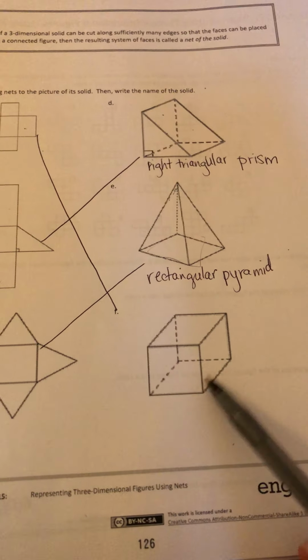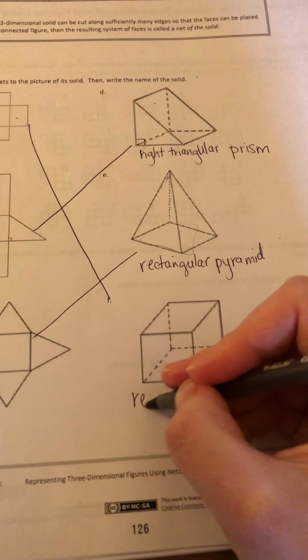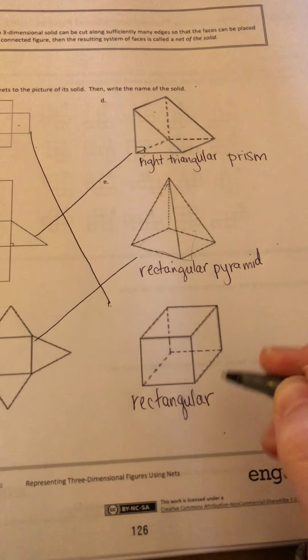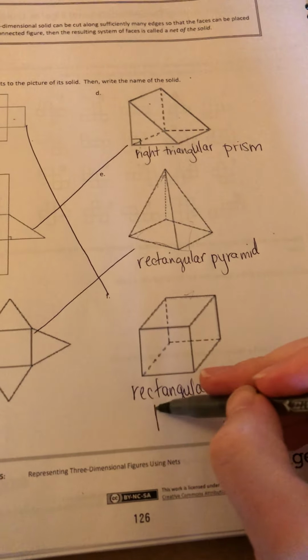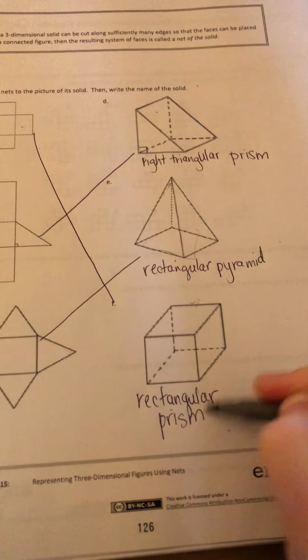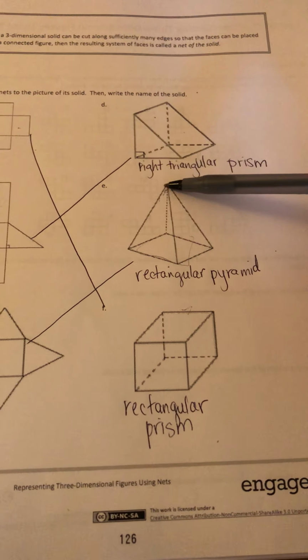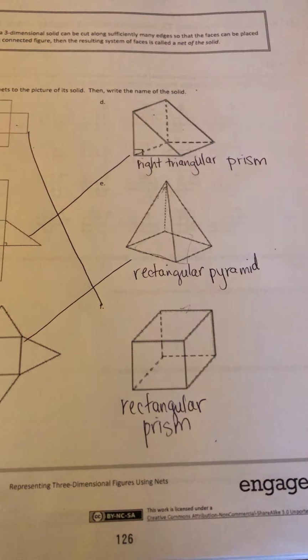And the bottom is a rectangular, so a rectangular, and it doesn't come to a point, so it's a prism. Prisms have rectangles and it doesn't come to a point when the nets meet. Pyramids come to that point at the top.